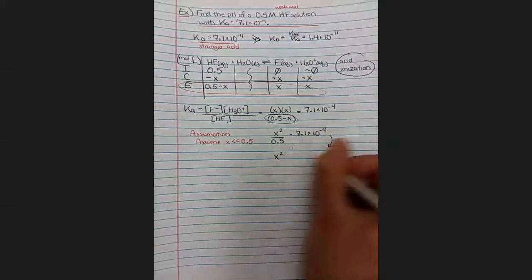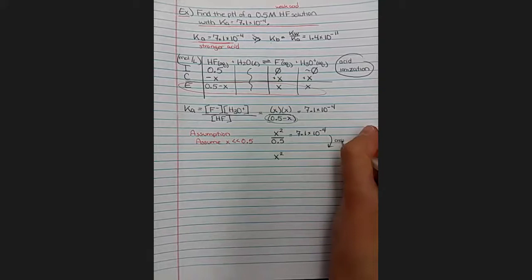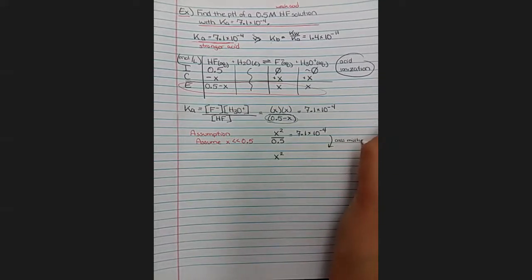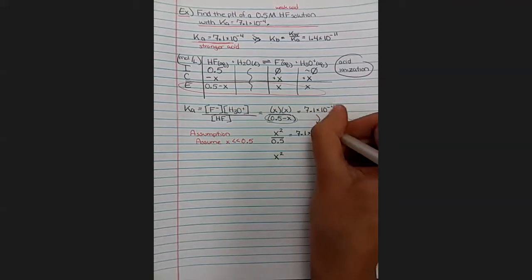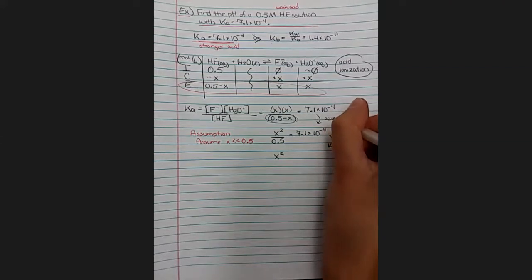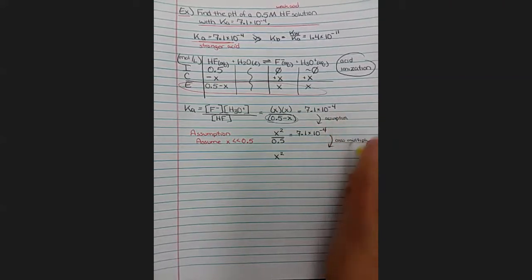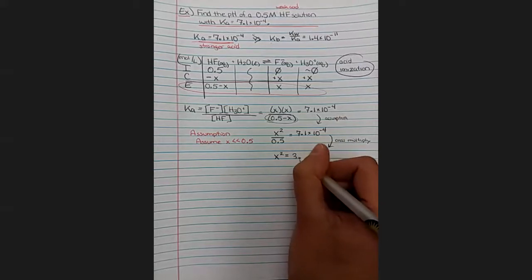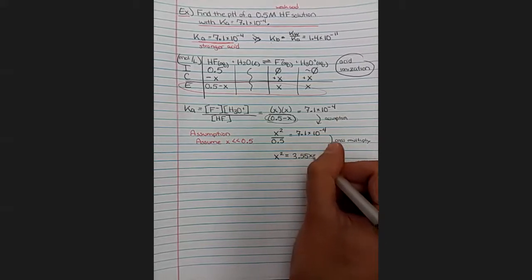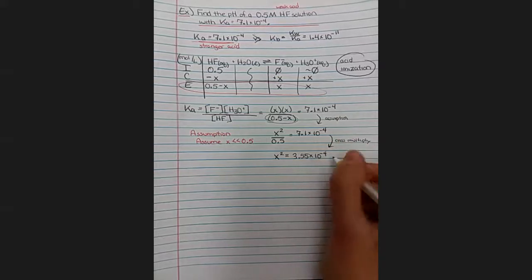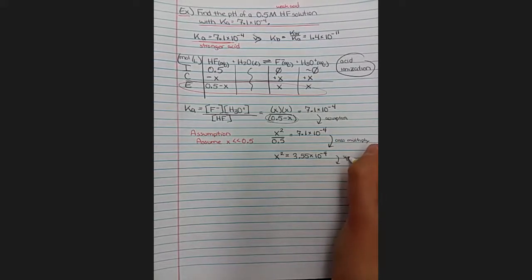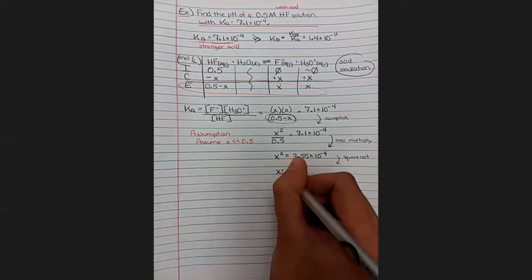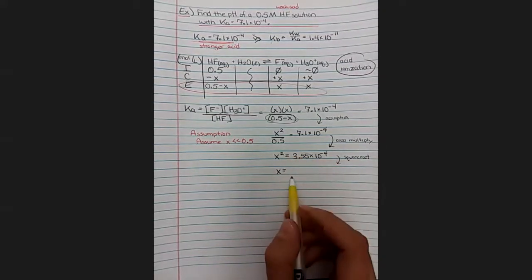We can cross multiply. We can add this. This was the assumption. Okay, cross multiply. Math happens. We should get 3.55 times 10 to the negative 4th. And if we take the square root of both sides, we're going to get a positive and a negative answer.